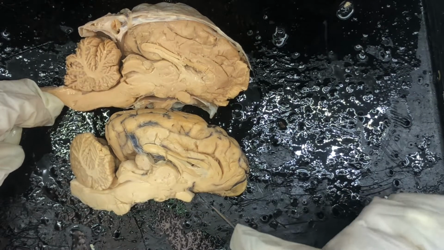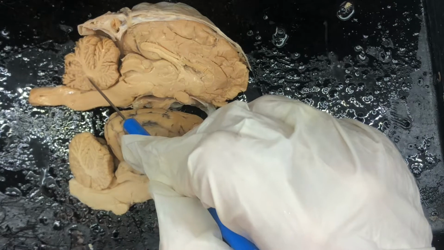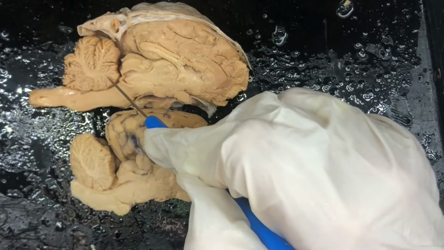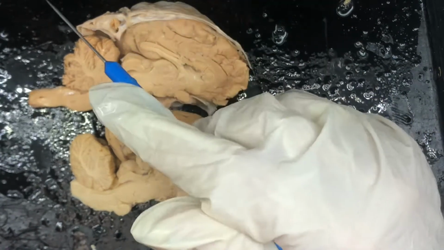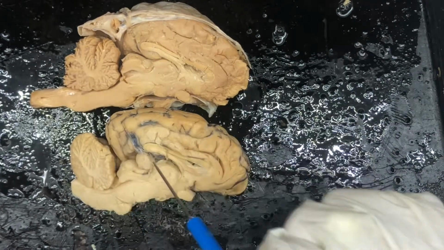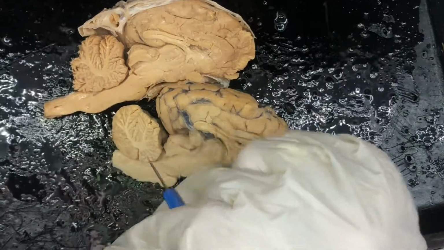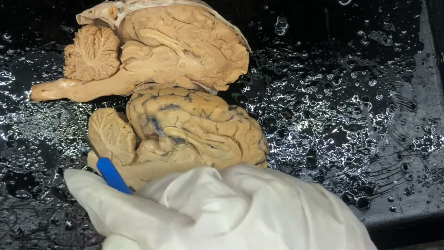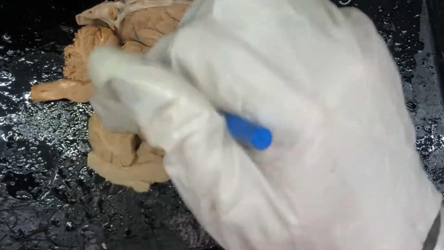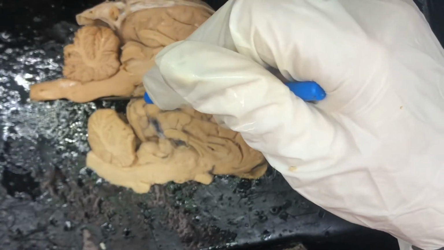And then we also have the cerebellum. The cerebellum is this big thing right here. The arbor vitae is the little branches. It looks like a tree branch. All these little branches are the arbor vitae. And the fourth ventricle is under the cerebellum. So it would be right here. And if you're looking in this one, right there is the fourth ventricle. We have the spinal cord right here and here. The pons would be this little bump here and right here. And then the medulla oblongata is kind of in between those two.